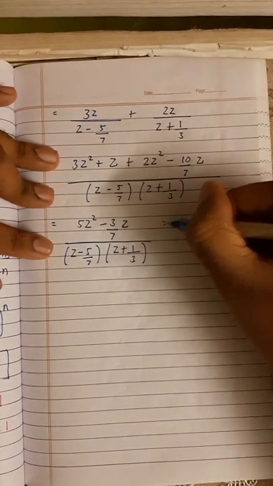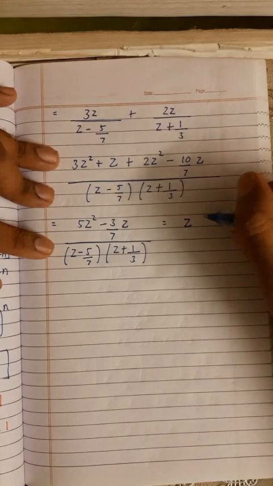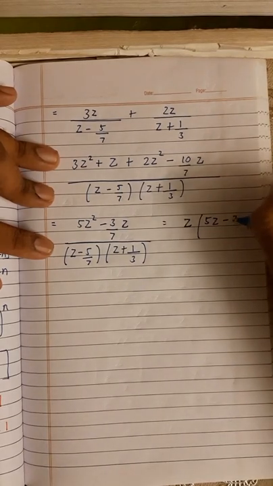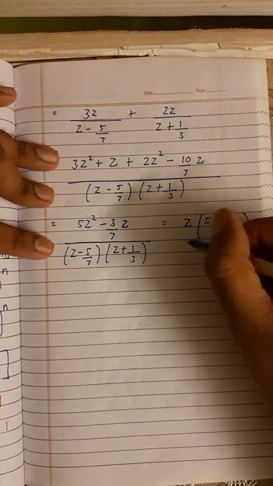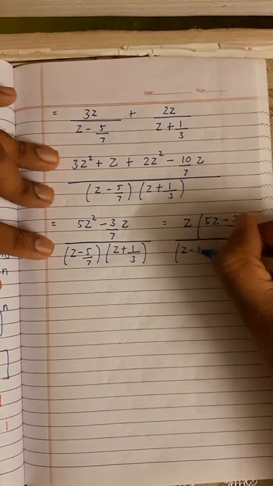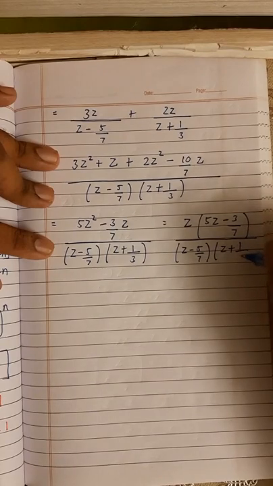In other words, this can also be written as, here I can take z common out, and this is nothing but 5z minus 3 by 7, right? 5z minus 3 by 7, if I take z common, by, here it is z minus 5 by 7 and here z plus 1 by 3.